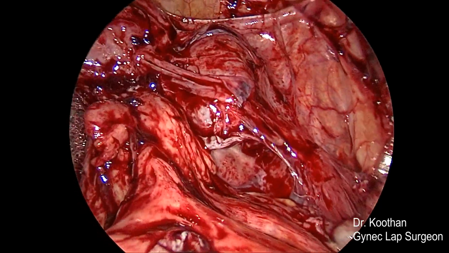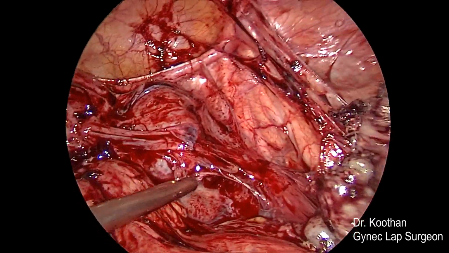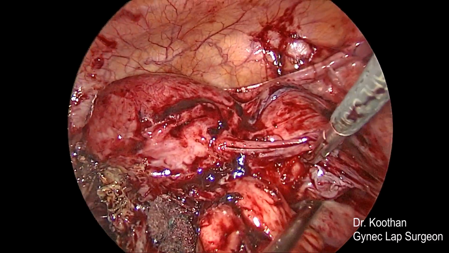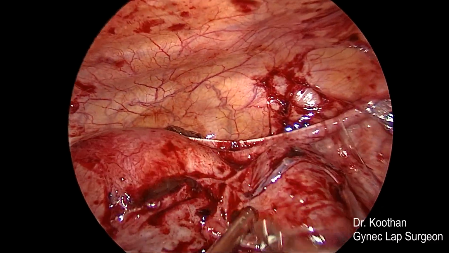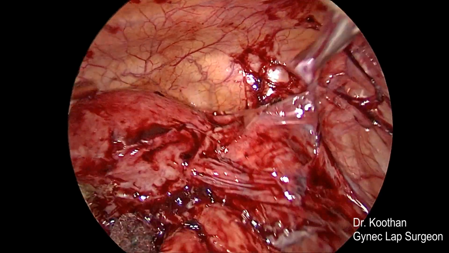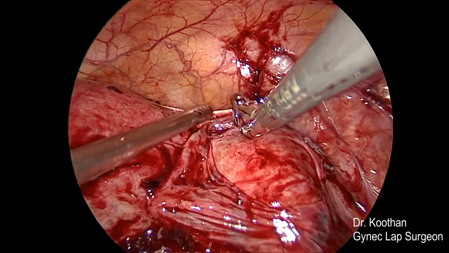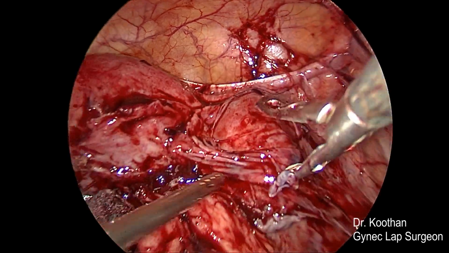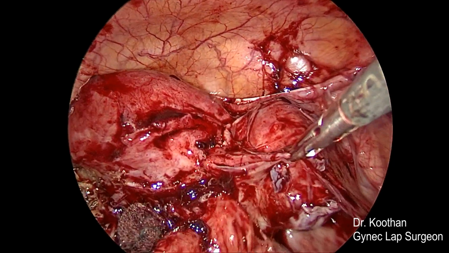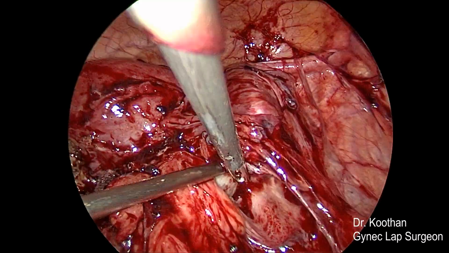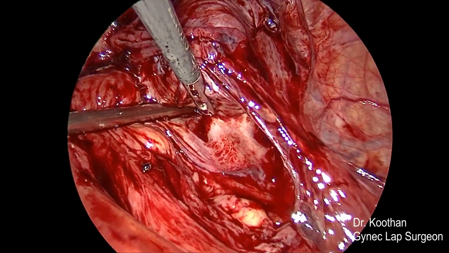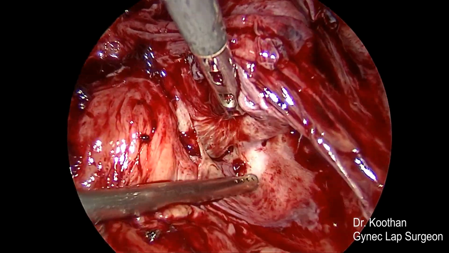As of now, we have only two secondary trocars, one on the left side and one on the suprapubic. No right side trocar has been placed because of the ileal loops adherent over the abdominal wall. Slowly the adhesion is getting released.